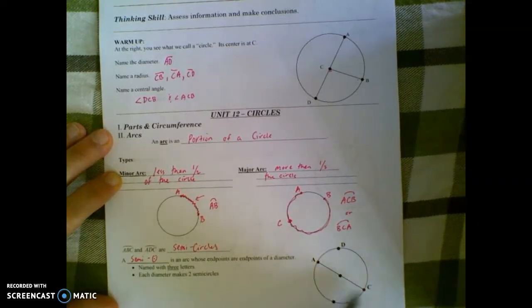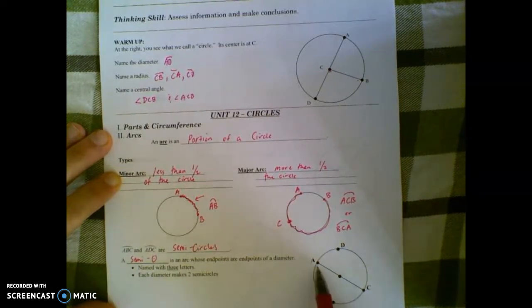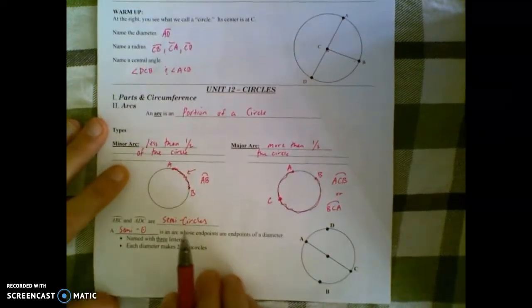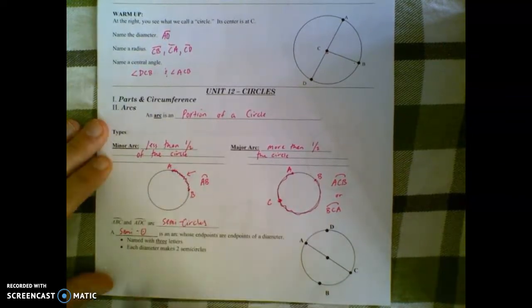So that means that AC must be a diameter. Notice that you need three letters just like a major arc. The reason for that is you don't know which semicircle you're talking about. If I call the semicircle AC, am I talking about this one or am I talking about that one? That's why I have to add that third letter. Each diameter always makes two semicircles. So that's minor, major, and semicircles. Three different types of arcs.